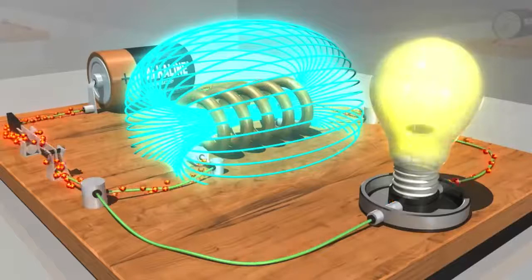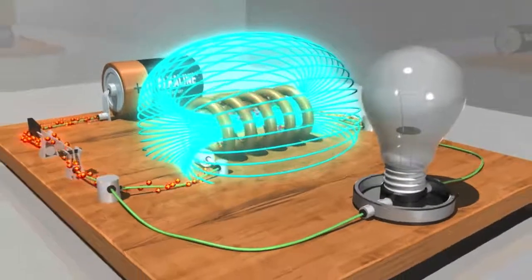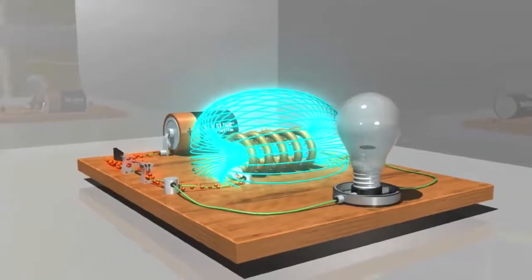Once the magnetic field around the inductor reaches its maximum field, the back EMF fades, and the current now favors the path through the inductor because the bulb creates some resistance to the current.